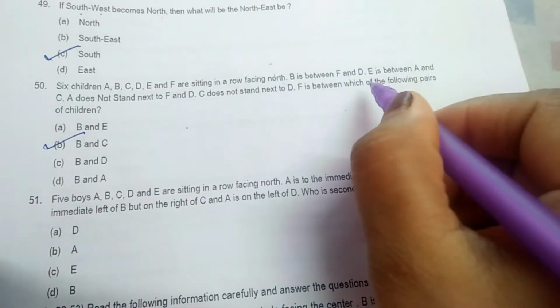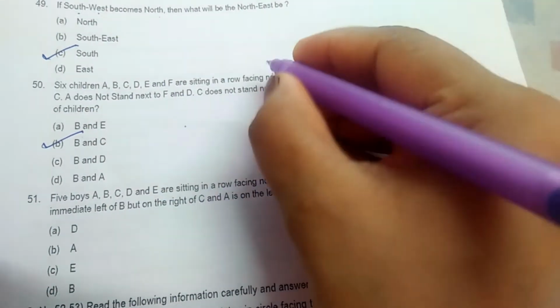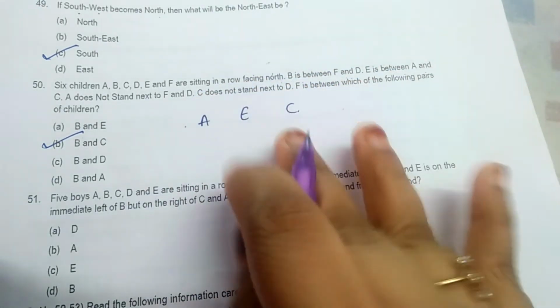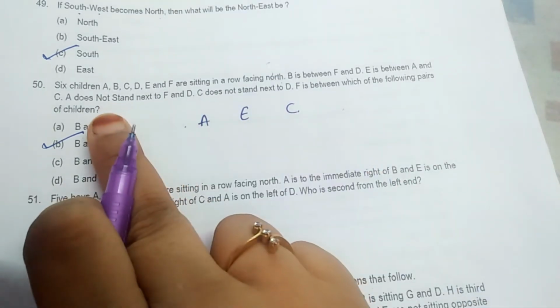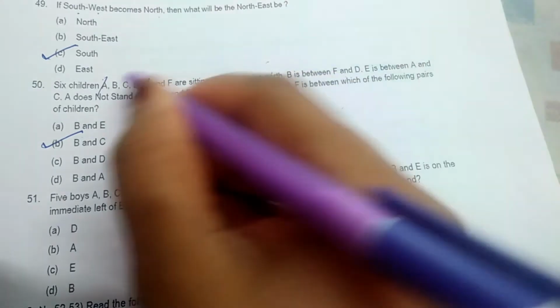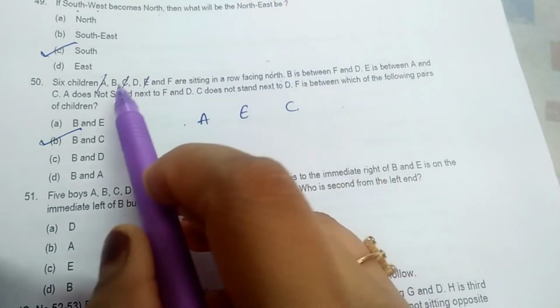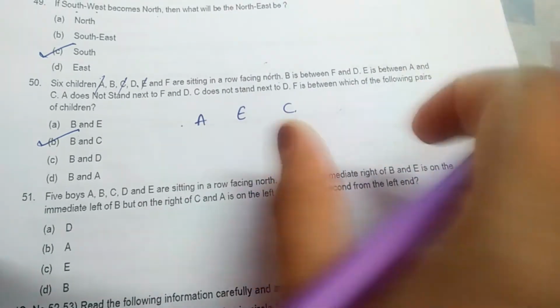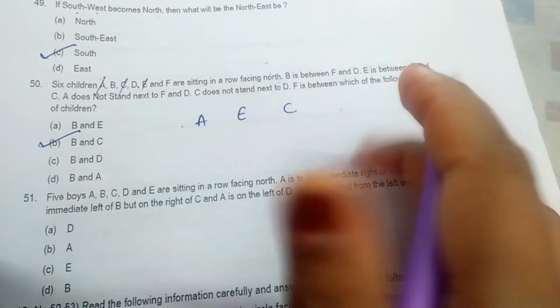Next condition is E is between A and C. It means that E stands in the middle of A and C. Okay, this is perfect. Next is A does not stand... It means that A is already taken, E is already taken and C is already taken. The only things left are D, B and F. Now let's see where all these three things will be arranged.